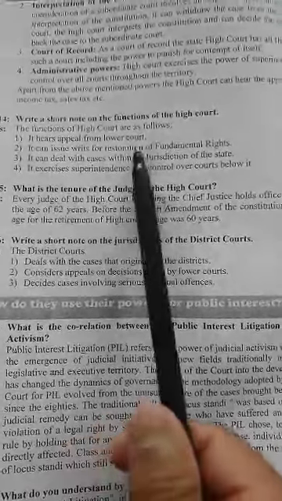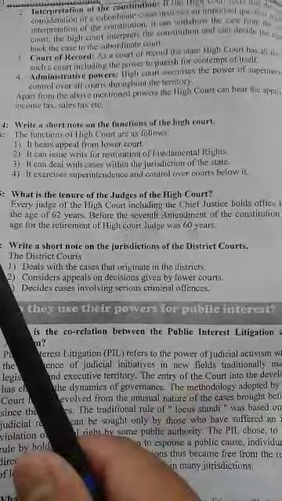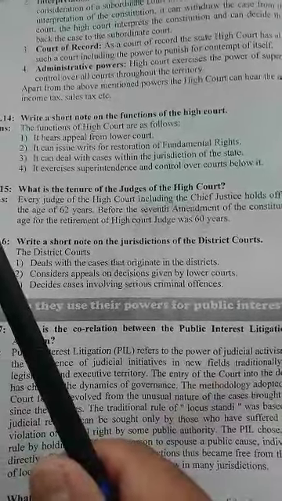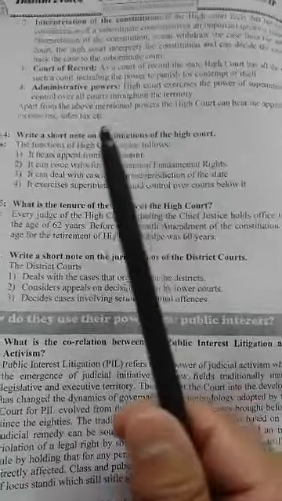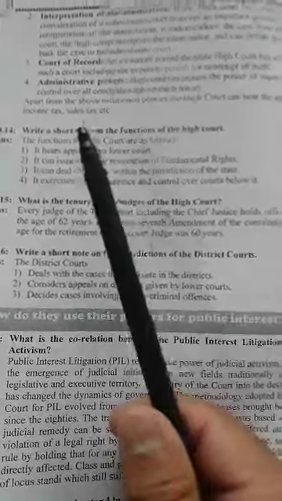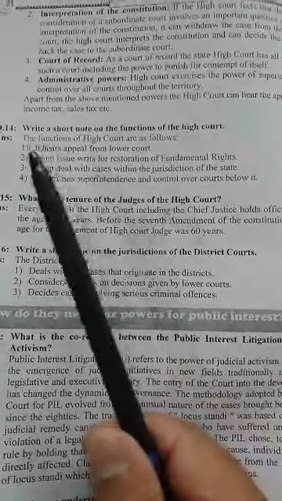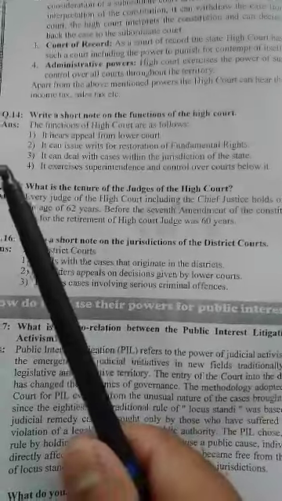These were some of the important functions of the High Court, and in this way we have completed one of the important questions, that is the powers and the functions of the High Court.